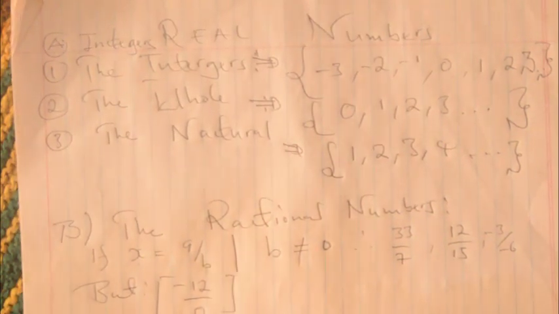But if I've got a number, say negative 12 over 0, this is not going to be a rational number, because the condition is that x will be a rational number if it can be expressed in terms of a over b, such that b is not equal to 0.